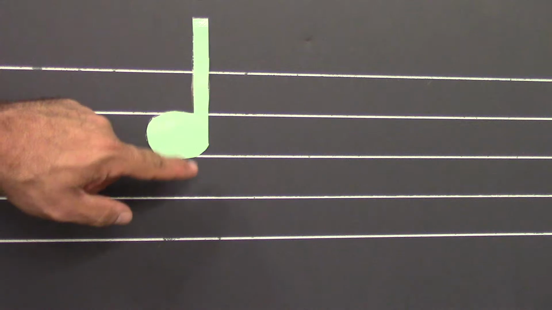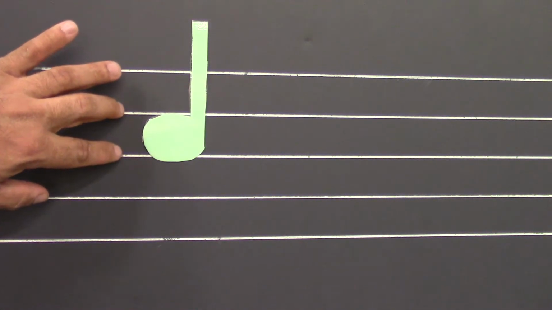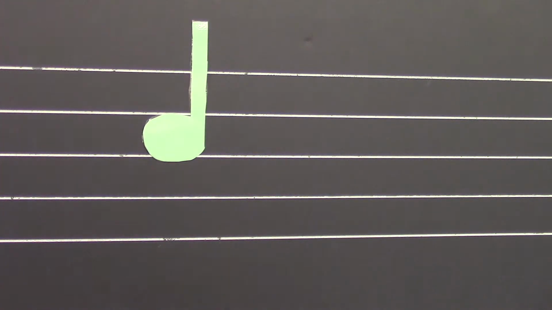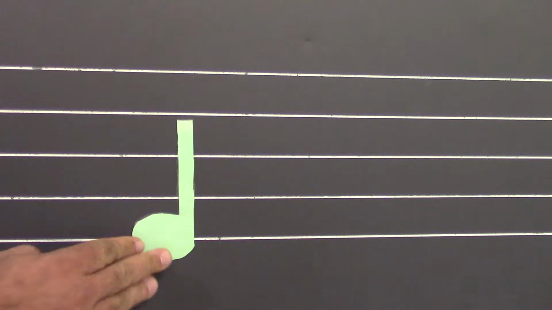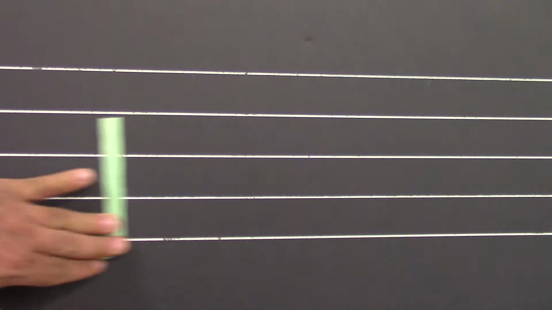F-A-C-E, face. So this is a C. It's on a space because it's between the two lines. What about this? Empty, because it's on the bottom line.